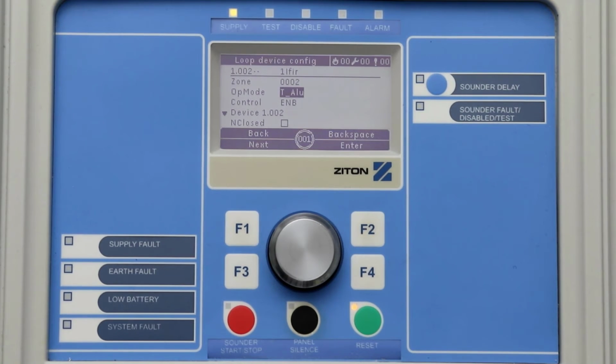TALU stands for Technical Alarm Unlatched. Select this if you want to record the activation of the input unit in the event log and create a condition on the panel indicating an unlatched technical alarm. TAL stands for Technical Alarm Latched. Select this if you want to record the activation of the input unit in the event log and create a condition on the panel indicating a latched technical alarm.